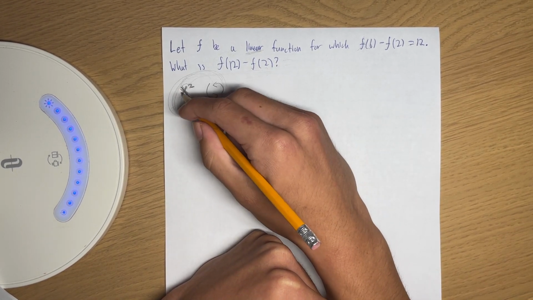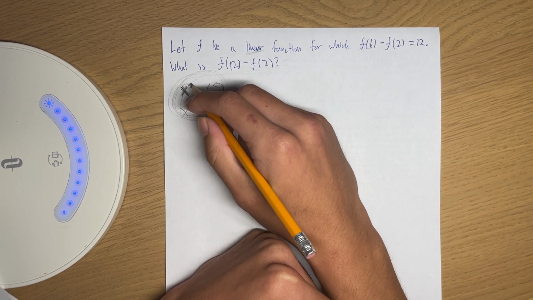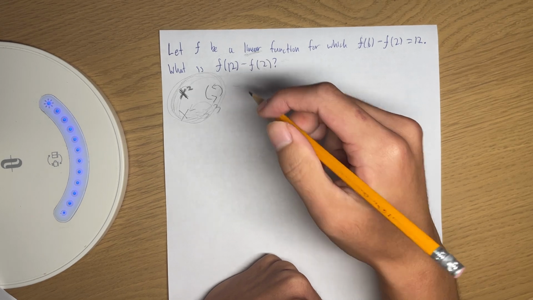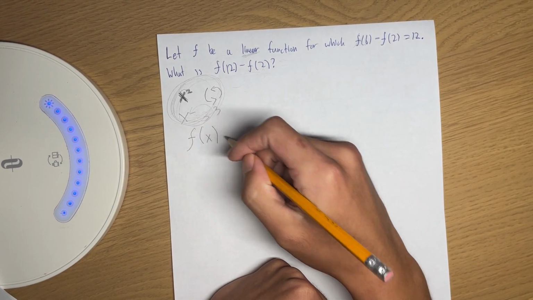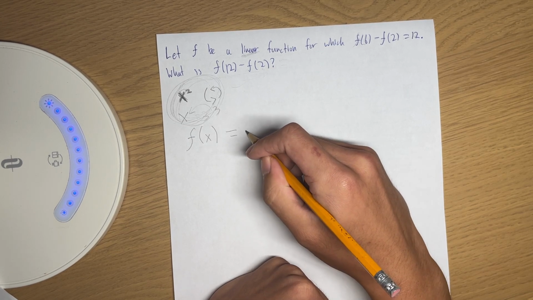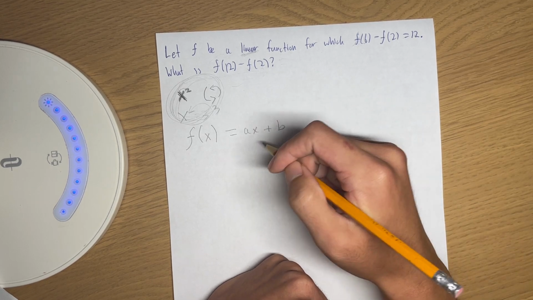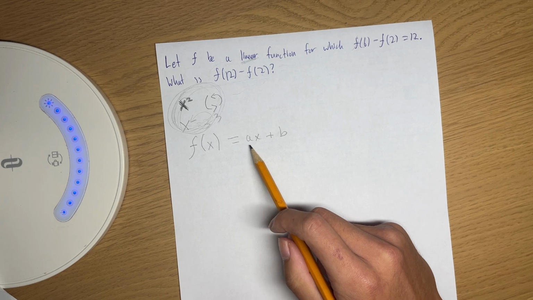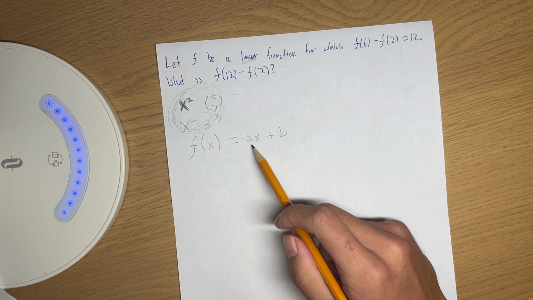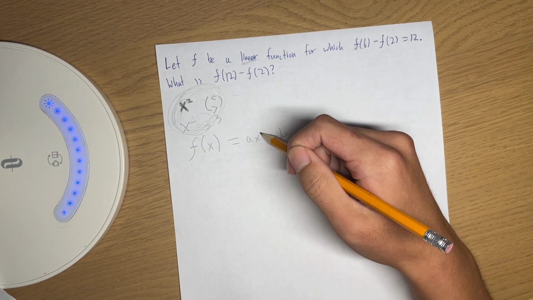So all the coefficients to the degrees of x are 0. There's just none. So we can write this. Let's say f of an input is equal to ax plus b. Now let's see what this means.